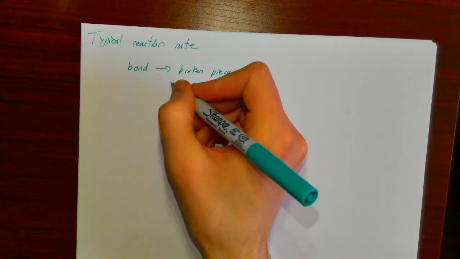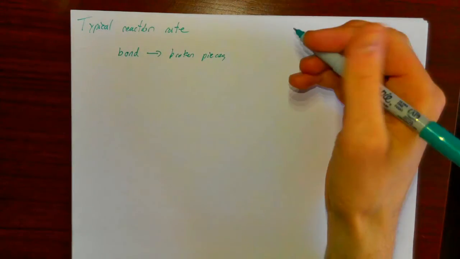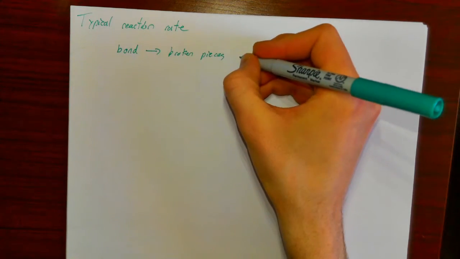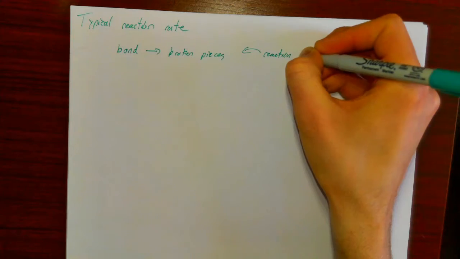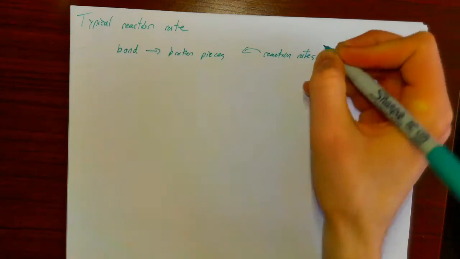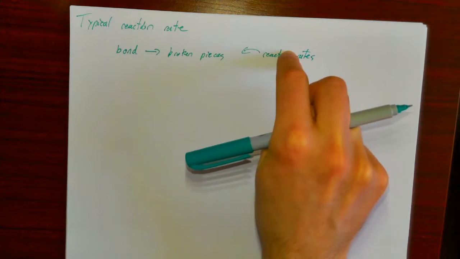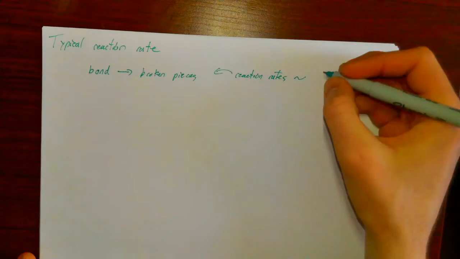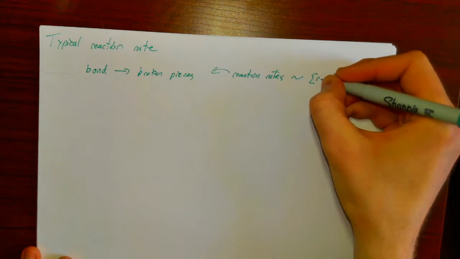If you were to model some of the actual chemical kinetics, you might form this in terms of reaction rates. And oftentimes when you form these reaction rates, the reaction rate is proportional to the concentration of the reactants.